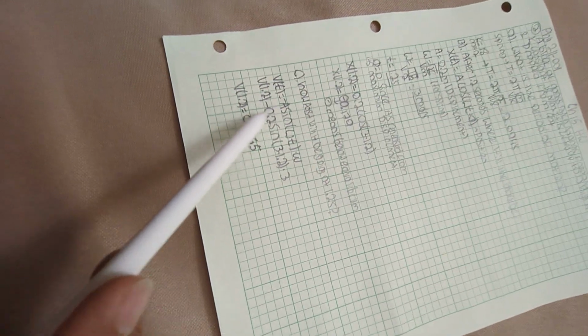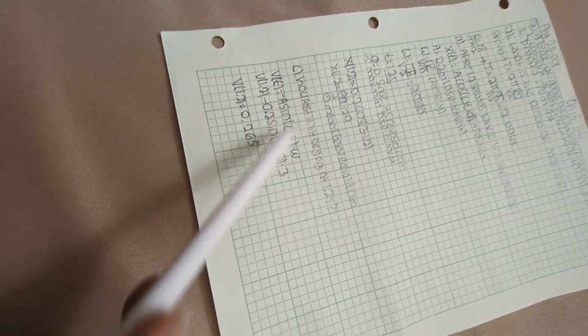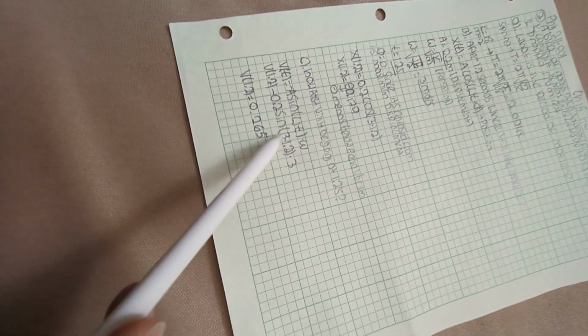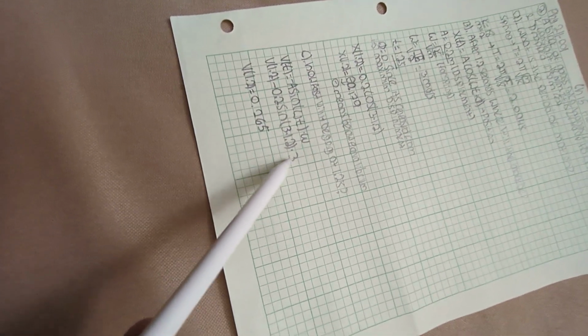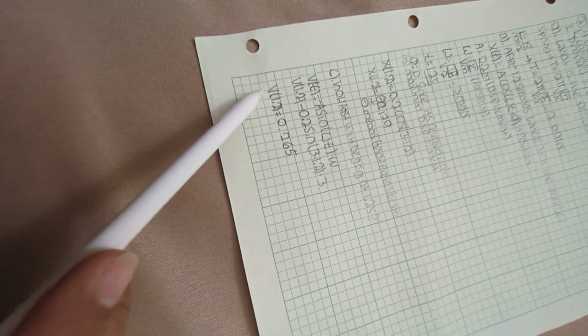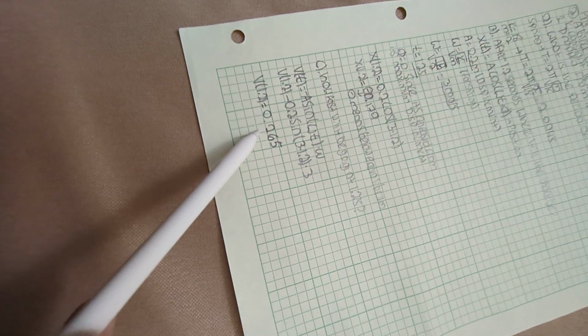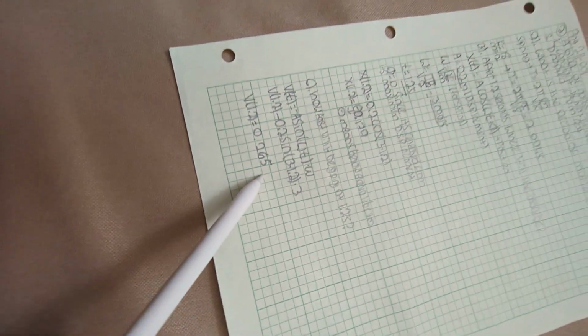So we just plug in. We know what the amplitude is, we know what omega is, and we know what the time is. So negative 0.2 sine of 3 times 1.2, times 3. The velocity at 1.2 seconds equals 0.265 meters a second. So that is how you solve this problem.